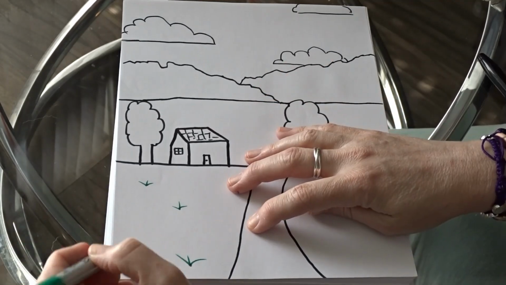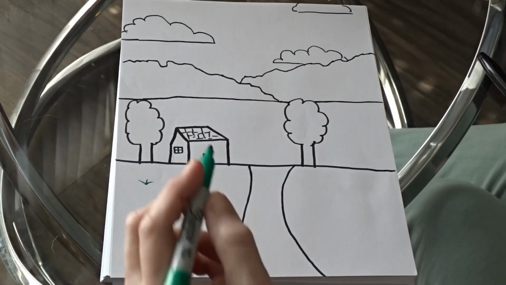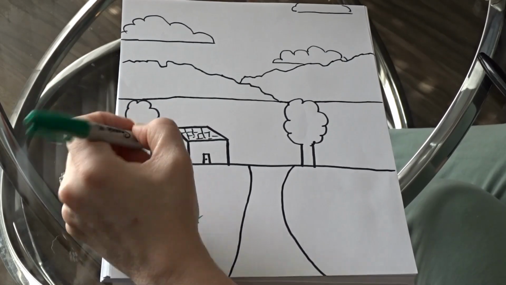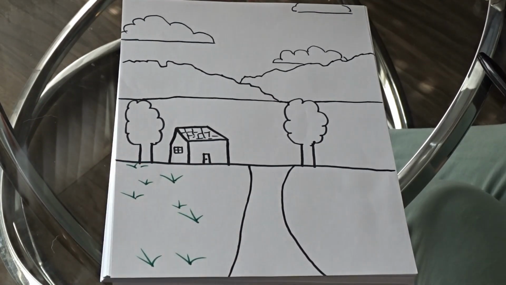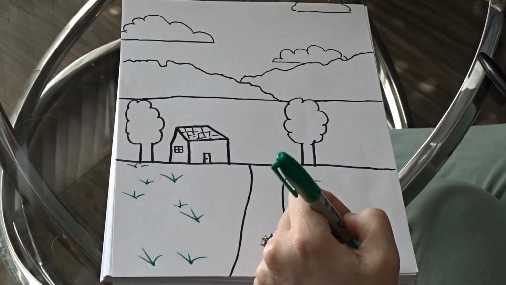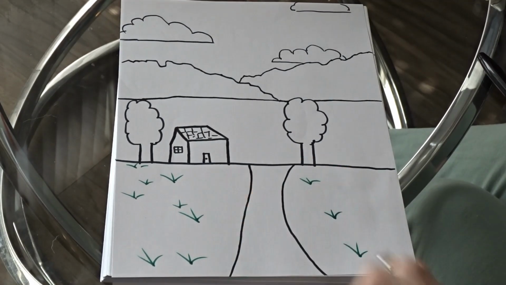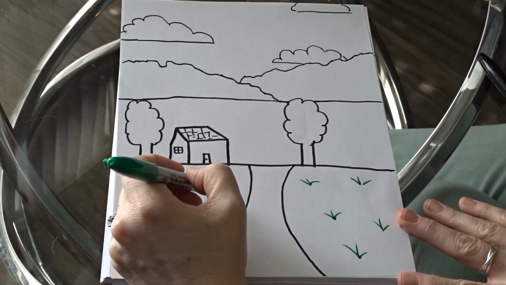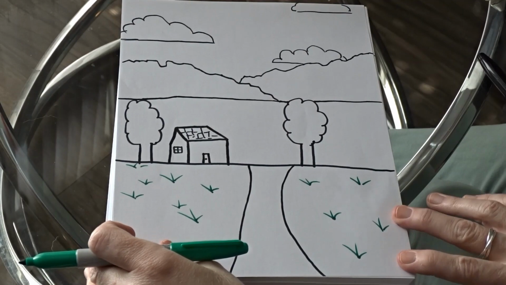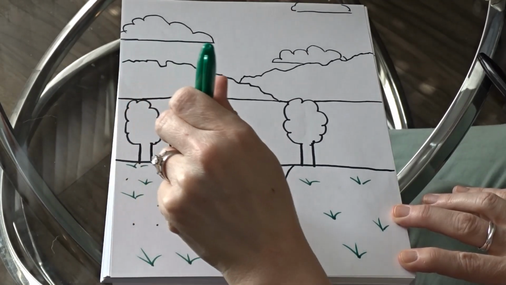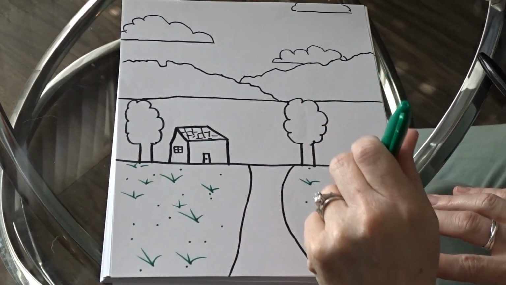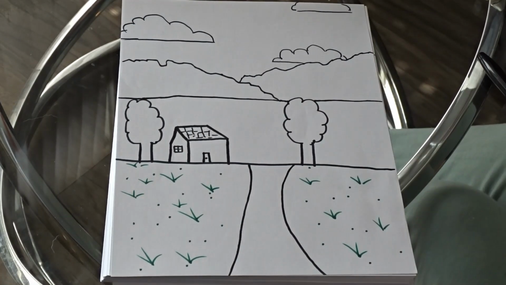Now notice my blades of grass that are towards the bottom, and then they go up a little. What happens to the size as they get higher? Yes, they get smaller because things that are closer to you look bigger and things that are far away look smaller. Okay, I'm also just going to add a few little green dots just for interest. It's not going to look photorealistic or anything, and I'm okay with that. I'm just trying to snazz it up a little bit.